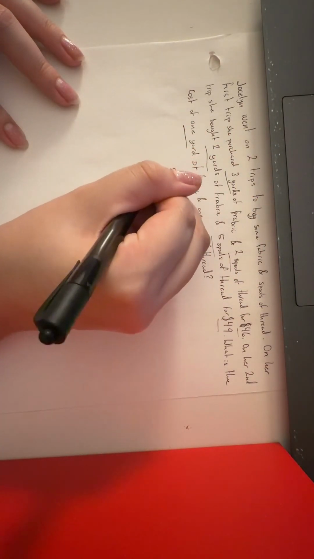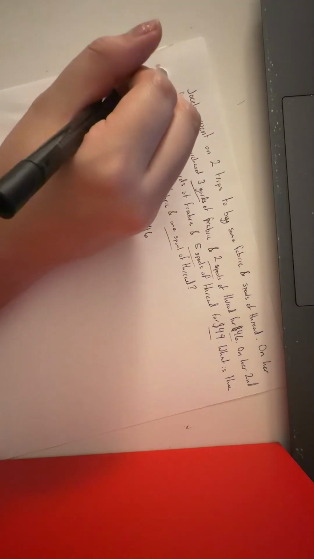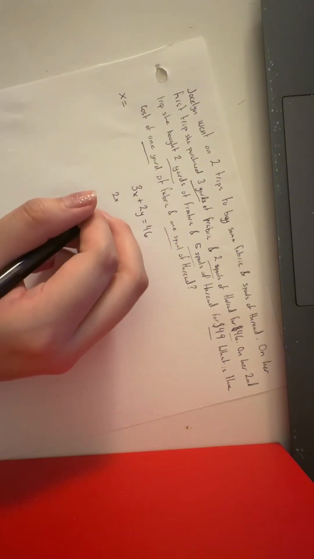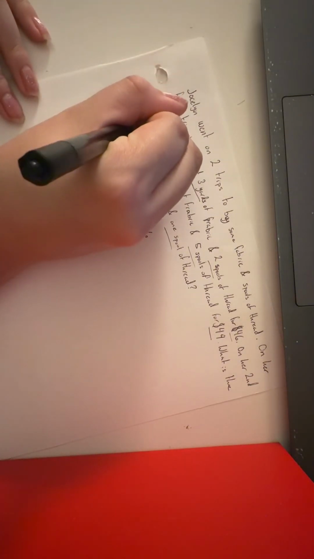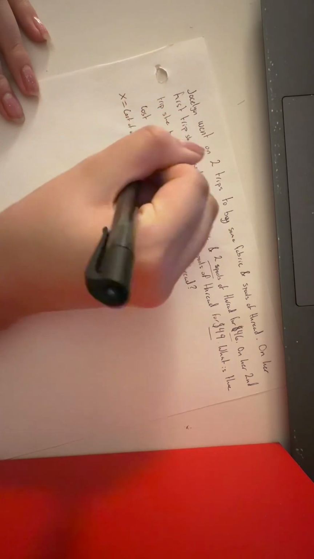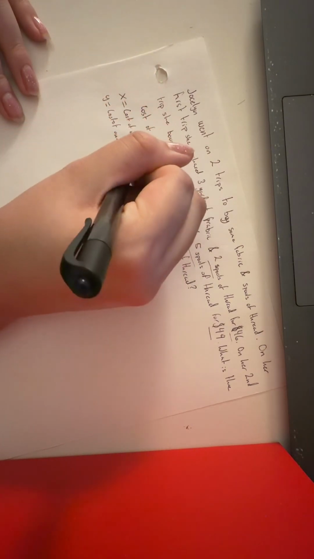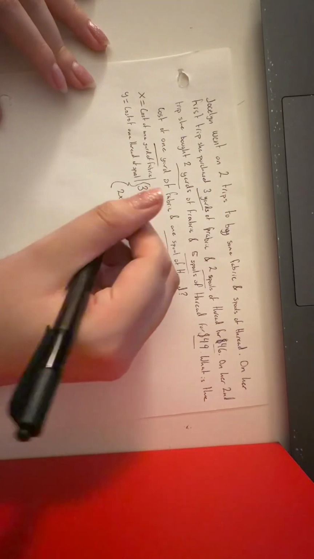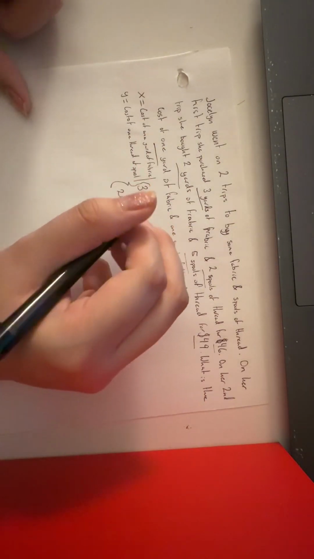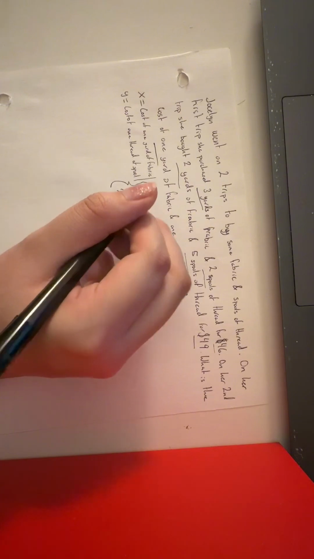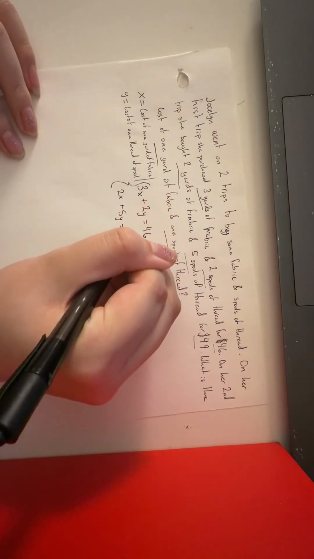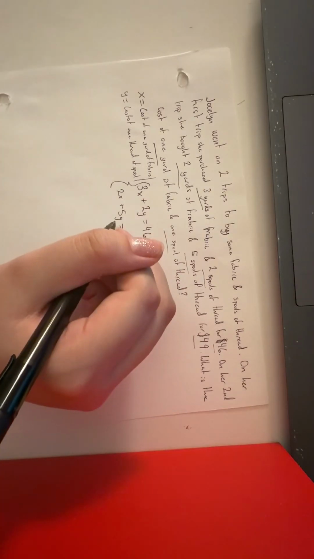So x is going to equal the cost of 1 yard of fabric, and y is going to equal the cost of 1 spool of thread. So those are the x and y's. For the second trip it was 2x plus 5y equals 49. That's for the cost after both trips.